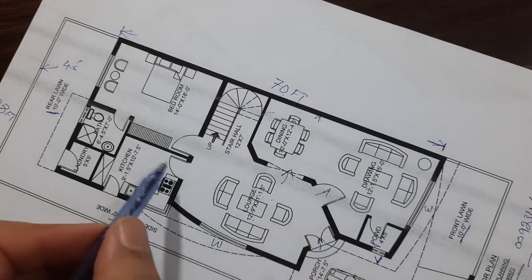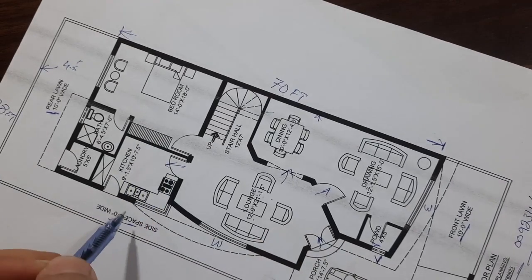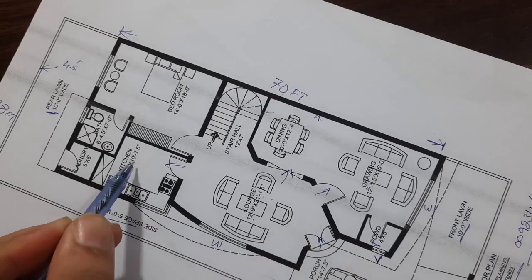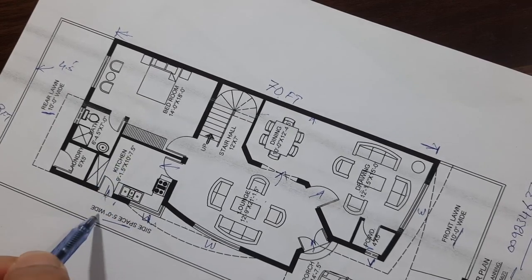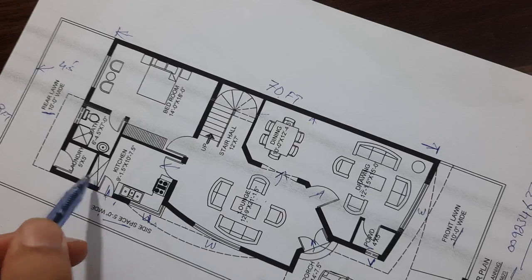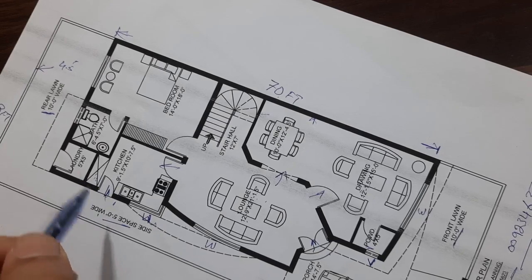Next, guys, you can see the first one. This is a kitchen. Size of this kitchen is 9 feet 1.5 inches by 10 feet 7.5 inches. This is its corner window, and this is the exit door to this open passage, and this is a wardrobe also, which you can use in the kitchen.